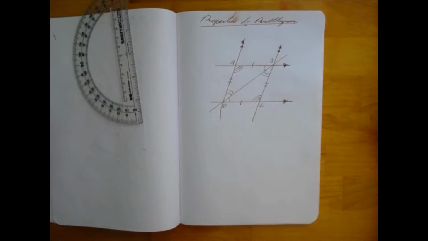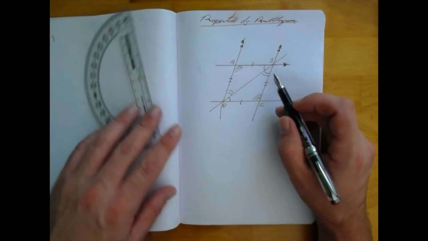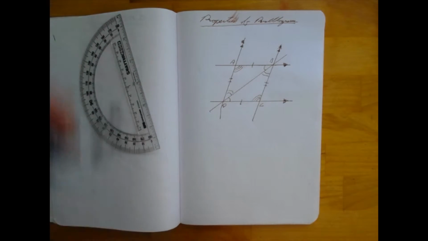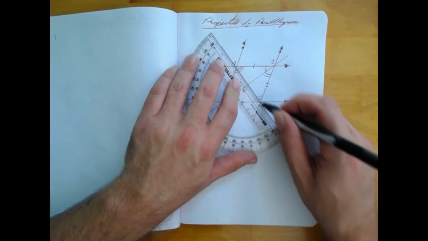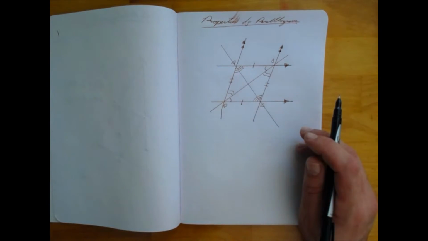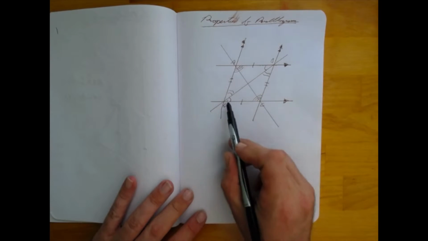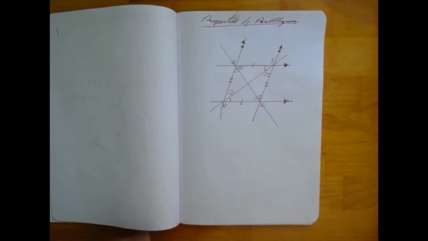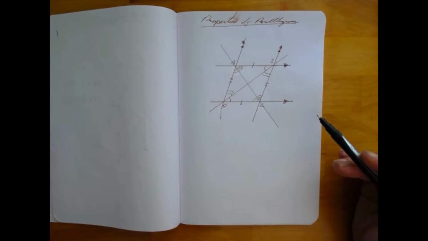But what if I added another diagonal to this picture? If I added a diagonal from A to C, what I would create is a new pair of triangles. So what I want to think about is this really small triangle here, and this really small triangle here. To go through this nice and easy, this is a parallelogram. This is a given piece of information for us.